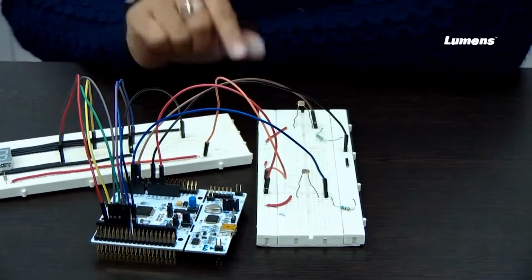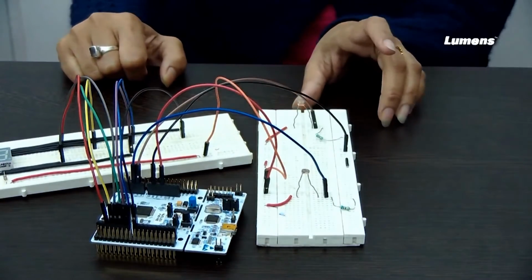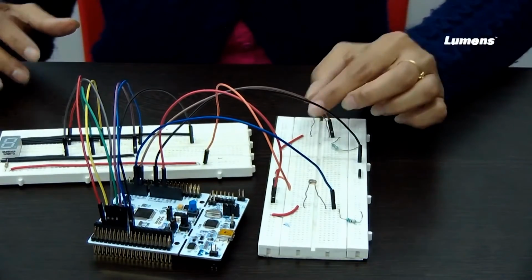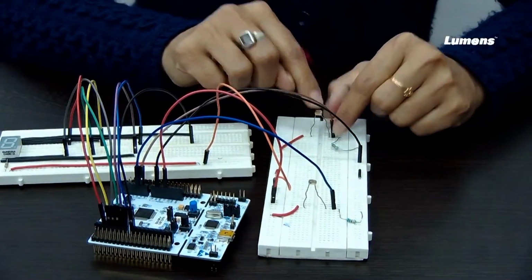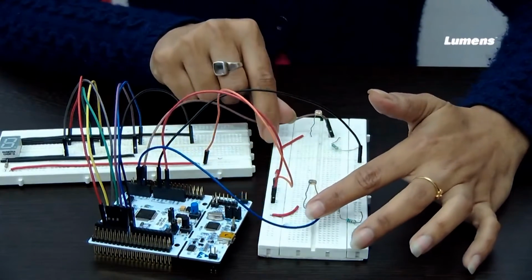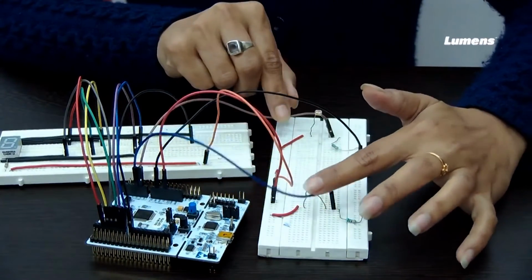Now we'll dump the code. So this one is my exit, this one is my entry and this one is my exit. Okay, let us see how it works.